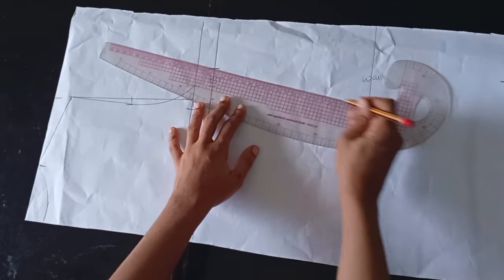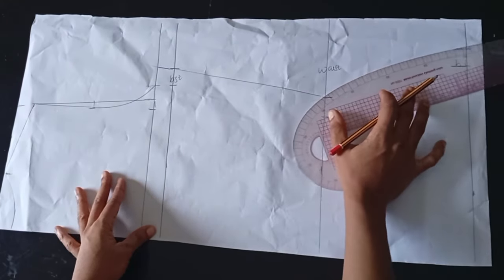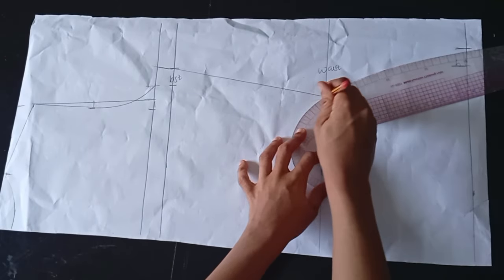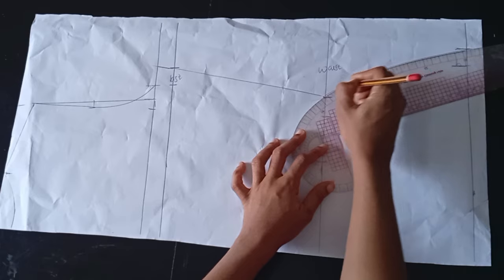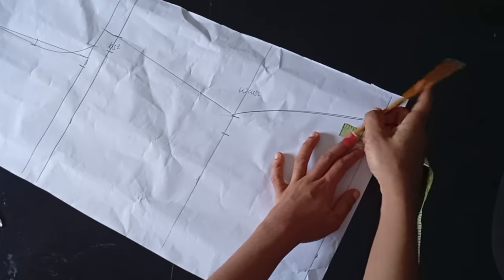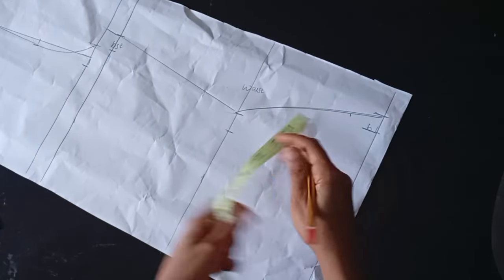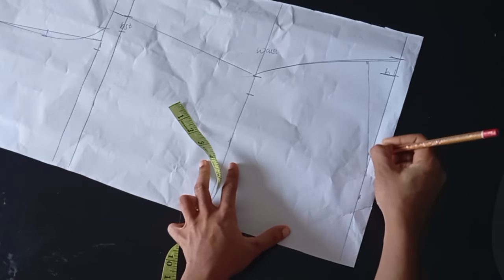Now place your ruler, connect from here all the way to the upper part, and connect from here all the way going down to the lower part of this pattern. Now after you're done marking at this point, from this point I'm going to come up by 1.5 inches and I'm going to go ahead to connect this all the way down this way.